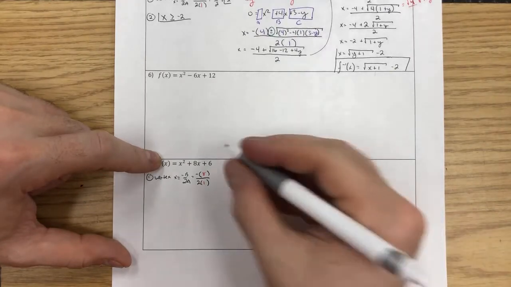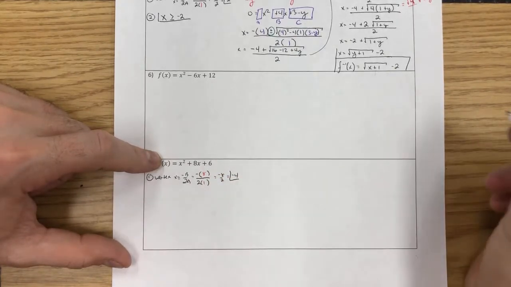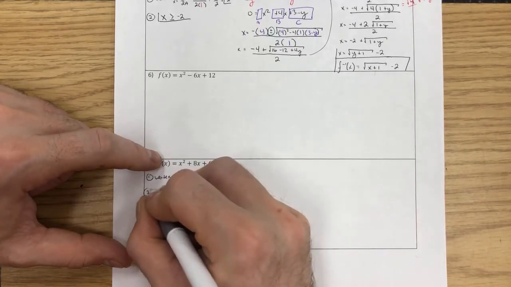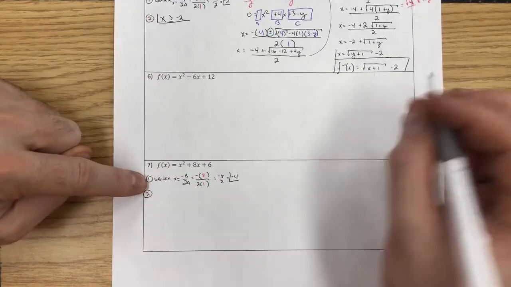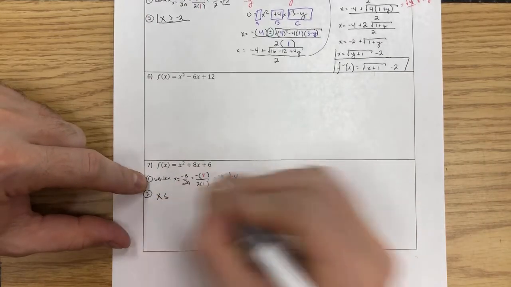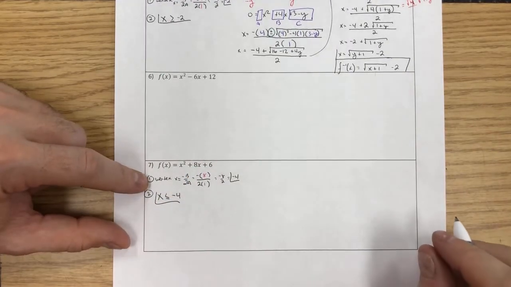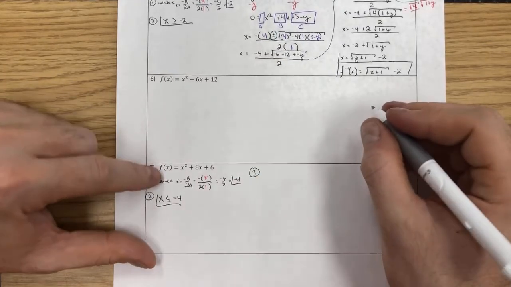So that's negative 8 over 2, which is negative 4. Again, we could find the y value of the vertex, but we're not too concerned with that. And we said that because we arbitrarily picked the right, we're going to arbitrarily pick the left of this one. So x is less than or equal to negative 4.